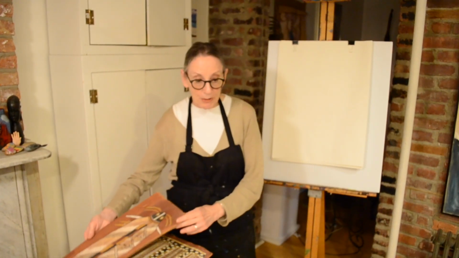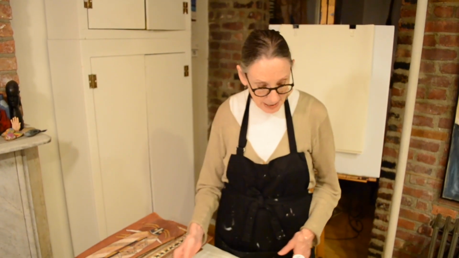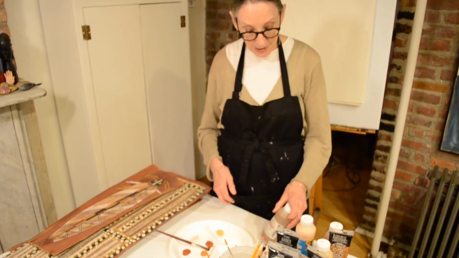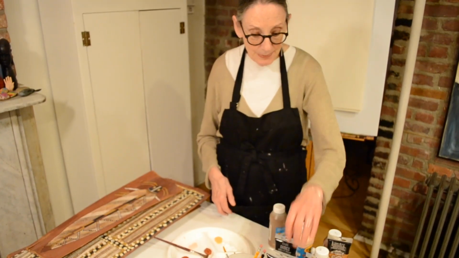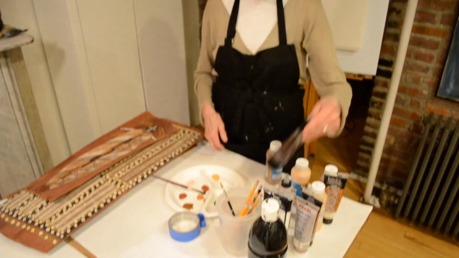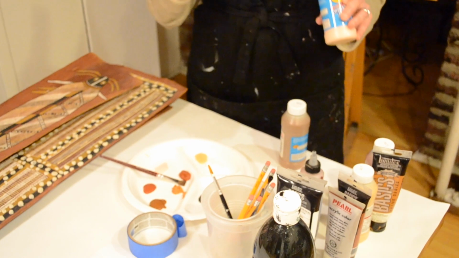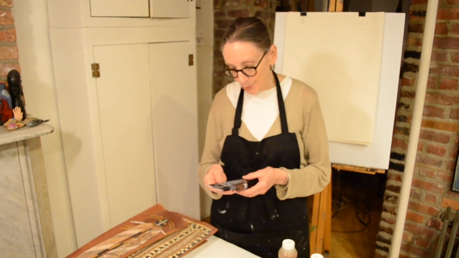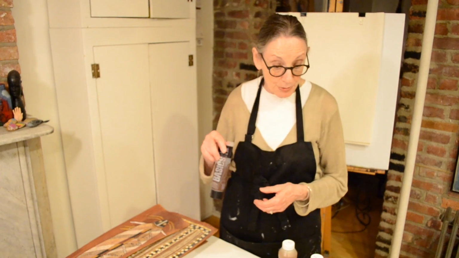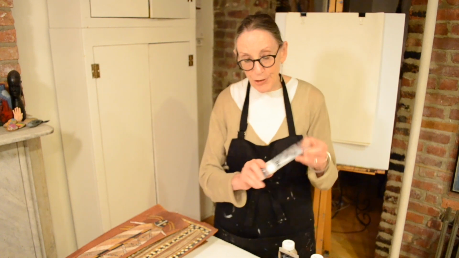I want to share with you the materials that you can use for this project, and I have some laid out here on the table. Acrylics. Acrylic paints come in all different kinds of containers. You can get them in tubes, you can get them in bottles, and interestingly enough, you can get these earth tones, the umbers, the siennas, and the ochres. You can specifically purchase those colors.